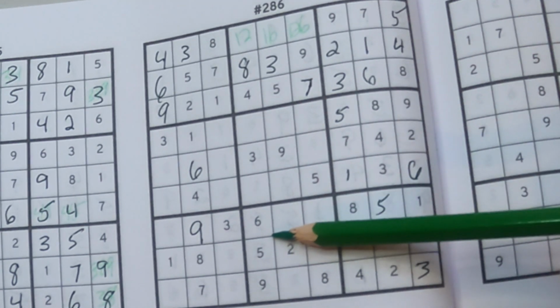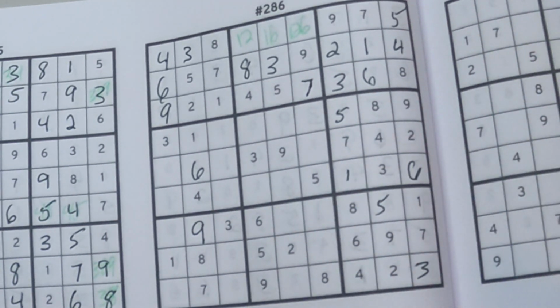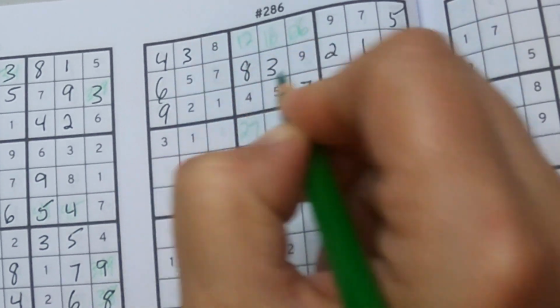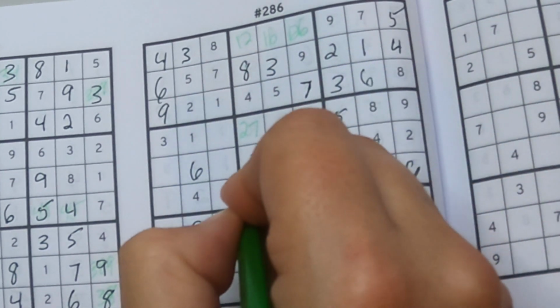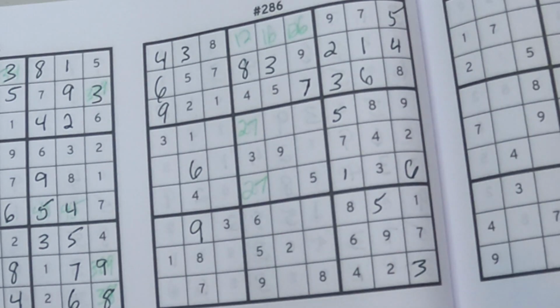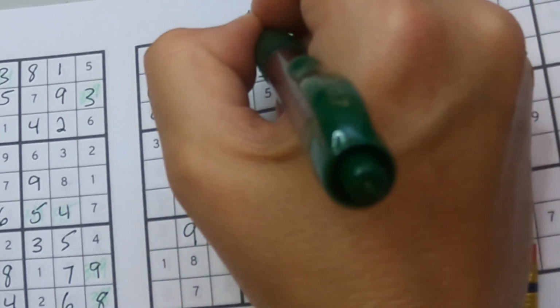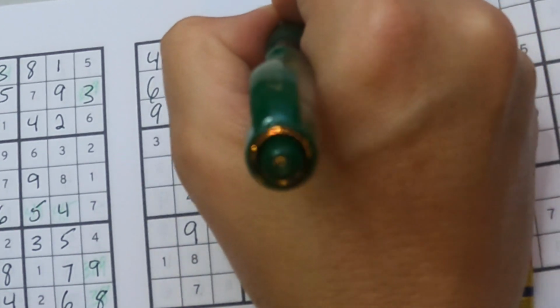For this column, we're missing 1, 2, and 7. We've got a 1 here, so 2, 7, and a 1 here, so 2, 7. That means that our 1 has to be here, and that 1 makes this our 6 and 2.